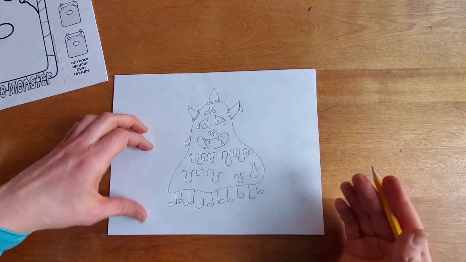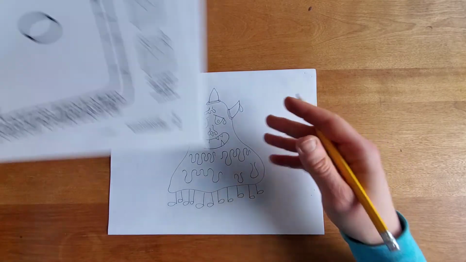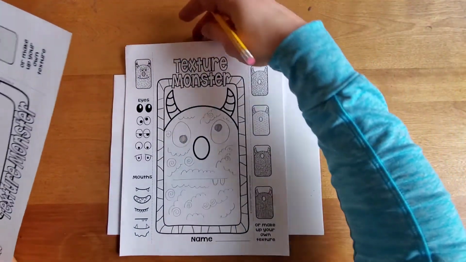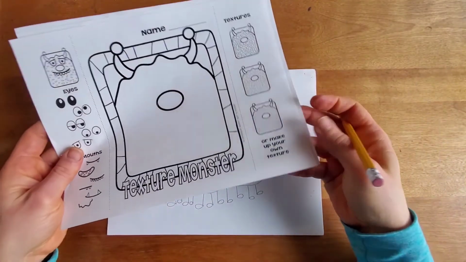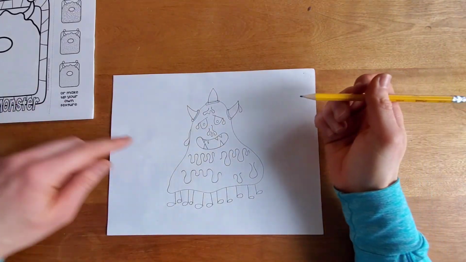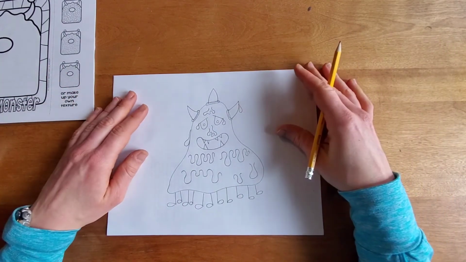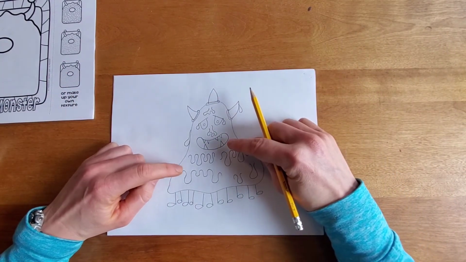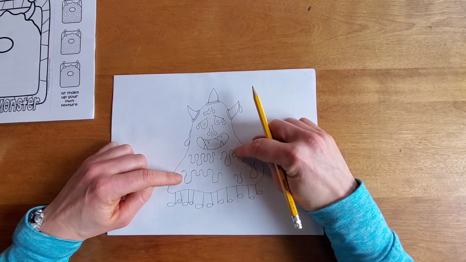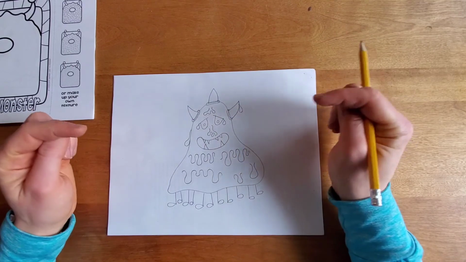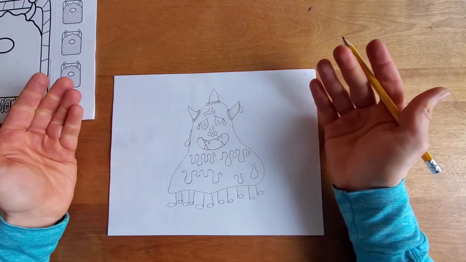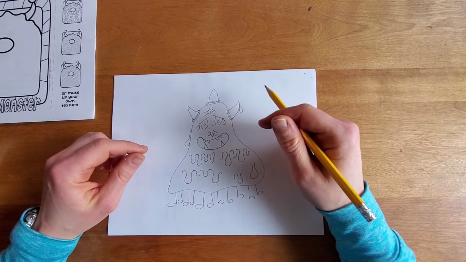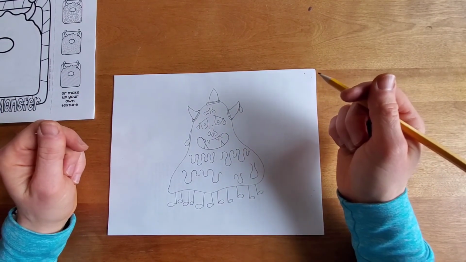There. So if you want to, you can go ahead and use the Texture Monster guides. And if you feel like having some extra fun, go ahead and draw your own monster. But make sure you think about what kind of a texture you want to add to your monster. Might be hairy. Might be drippy. It might be smooth. Might be soft and fluffy. Think about all those great textures and what kind of a monster you could make.